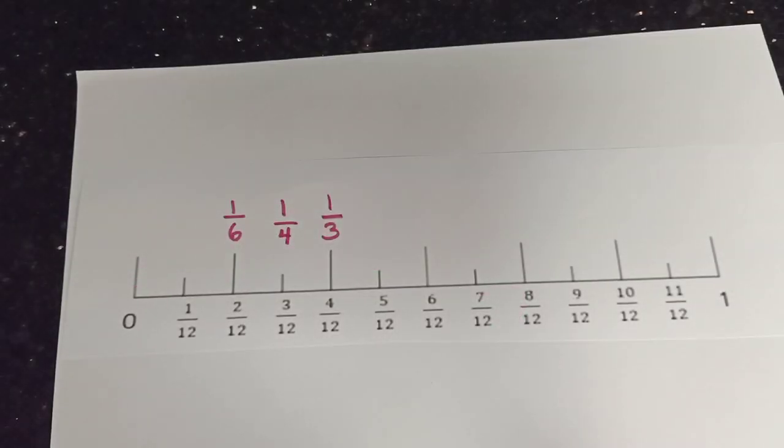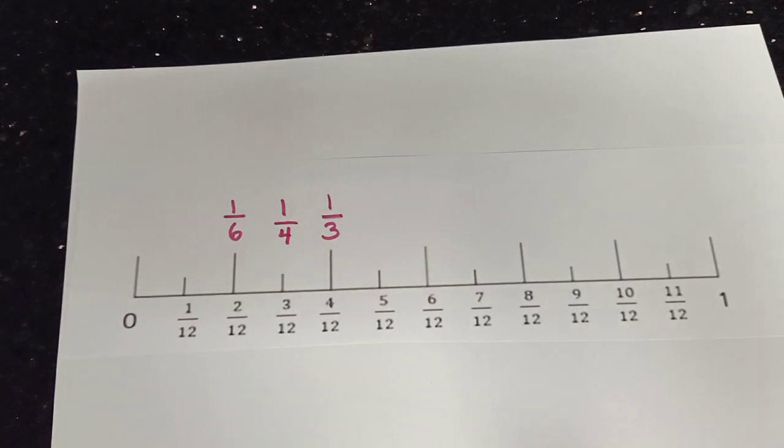We look at our number line one more time. We can see where all these equivalent fractions go. 1/6 is equal to 2/12. 1/4 is equal to 3/12. And 1/3 is equal to 4/12. So you get a chance now to figure out some new numerators and convert some fractions into 12ths in your activities today.